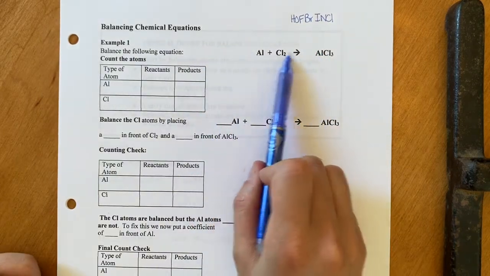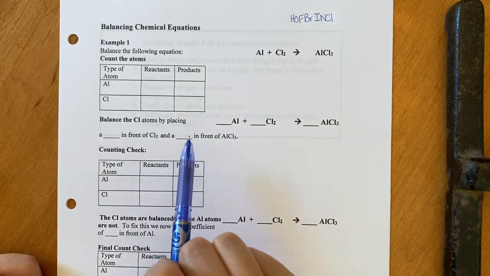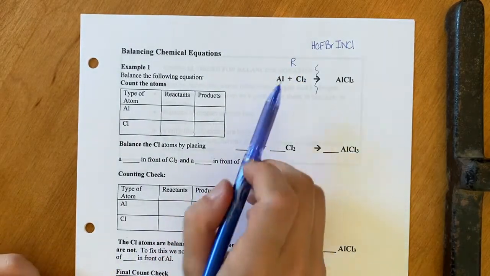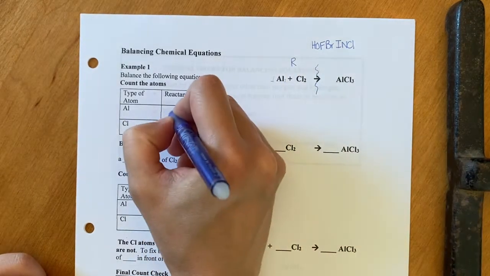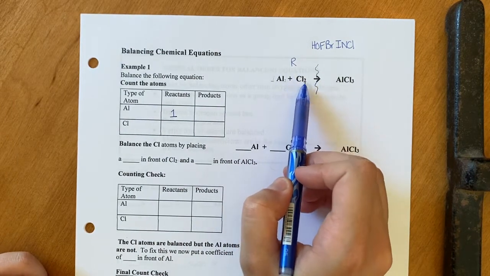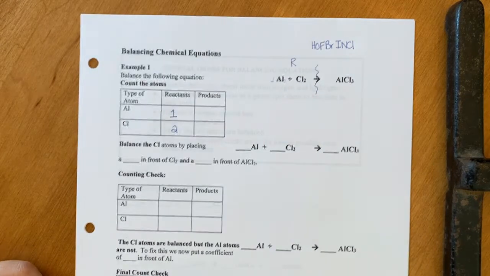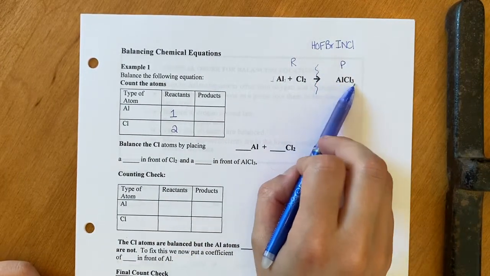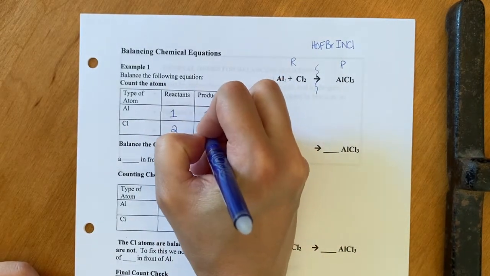So we want to start with our skeleton equation here, and we're going to count the number of atoms on both sides of the arrow and then figure out how we need to balance it. So to start off, on the reactant side, we have 1 aluminum atom, so you can think of this as 1 times 1. So 1 aluminum, and chlorine is 1 molecule of chlorine, which contains 2 atoms. So we have a total of 2 chlorine atoms on the reactant side. On the products side, we have 3 chlorine atoms and 1 aluminum. So here, 1 and 3.